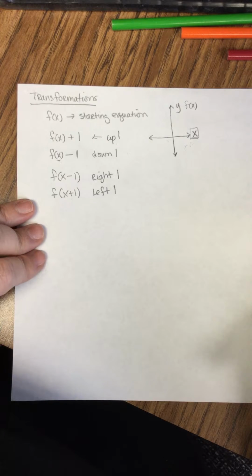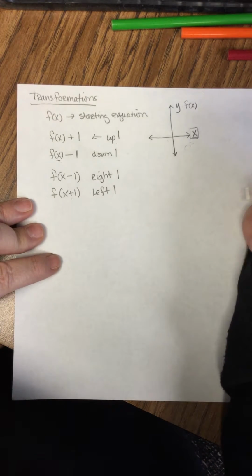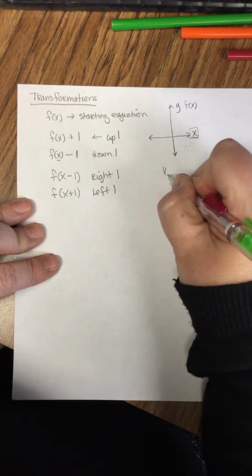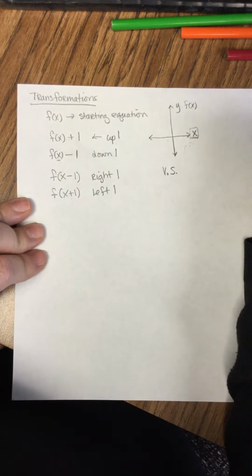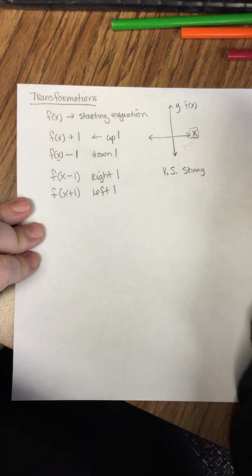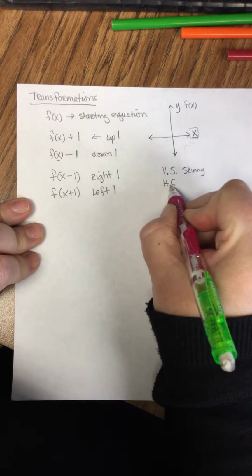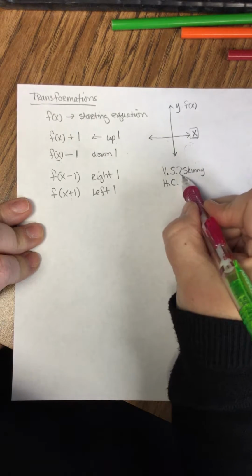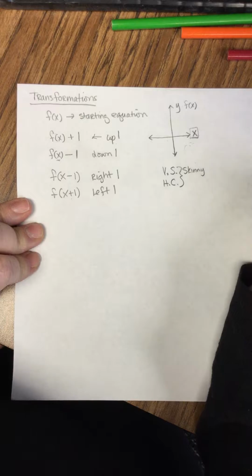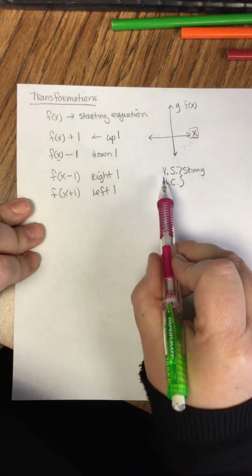Now, let's talk about making our graph fat or skinny. So a quick way we've talked about that is a vertical stretch. Looks like Victoria's Secret, okay? So skinny. Think of skinny. The same thing would be a horizontal compression. Those are both going to be skinny. They're not going to look the same when we use this, so let's talk about it.